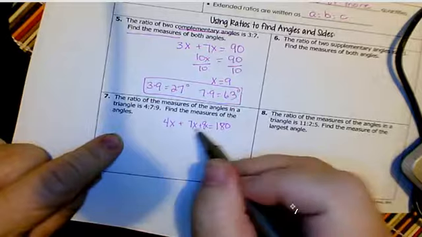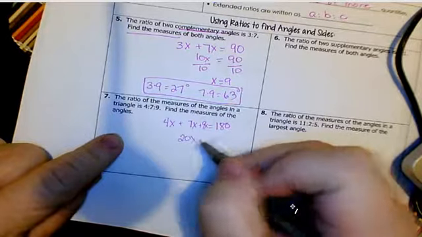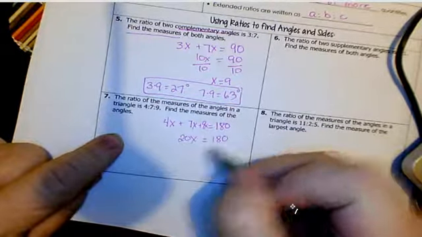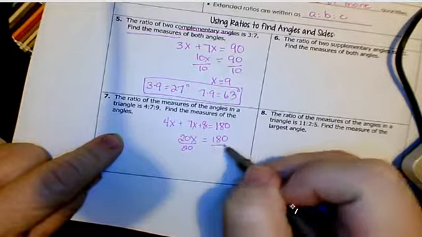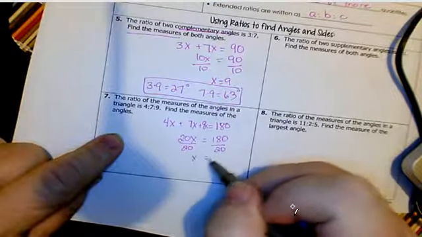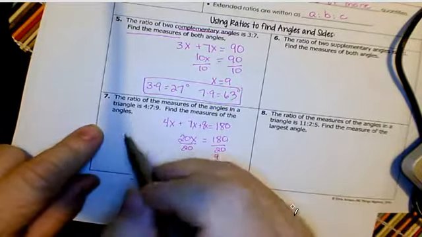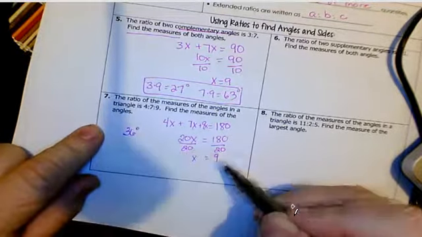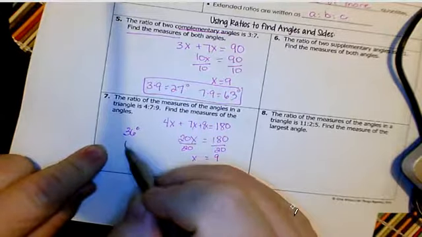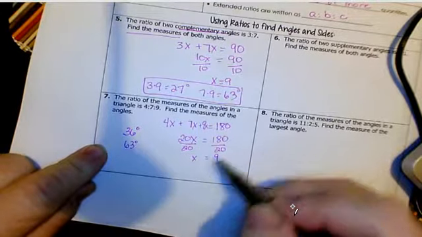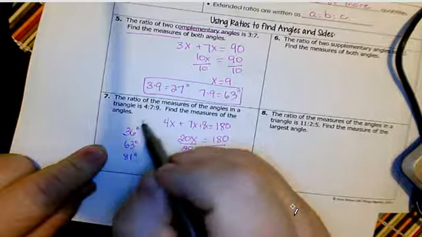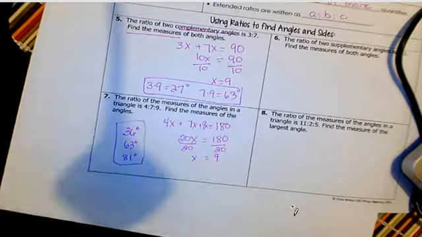So if you add those, 4 plus 7 plus 9 is 20x. And then I divide by 20, and so x again equals 9. Must be your favorite number. So 4 times 9 is 36, 7 times 9 is 63, and 9 times 9 is 81. And those would be our 3 angles.